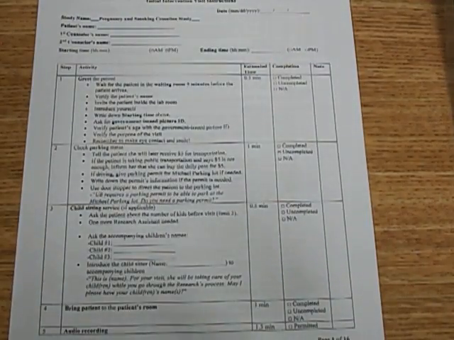So after the test, the next thing you want to do is get their weight. Unlike pre-test, all we want is just the weight, and then we move on.